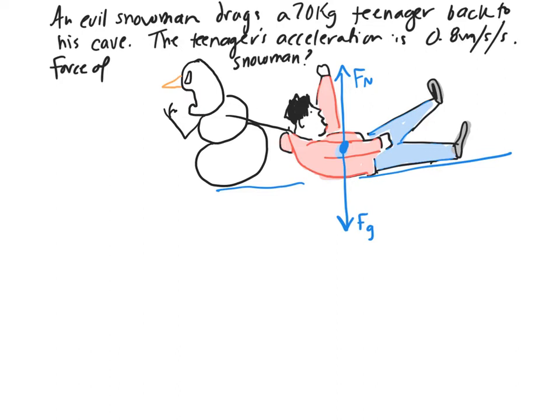So now let's draw the other forces. We have the snowman pulling forward, and because that doesn't really fit any of the other categories for things, we're going to say that's force applied. And we also have friction fighting the motion, so force of friction. And in the real problem on the worksheet, it says you can neglect air resistance, so you don't even have to think about that.